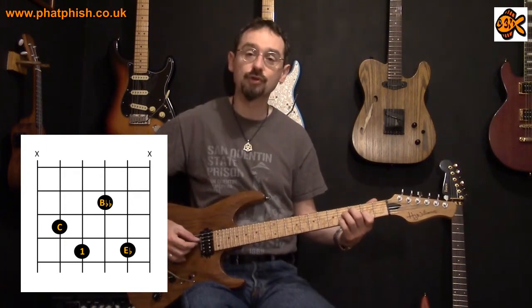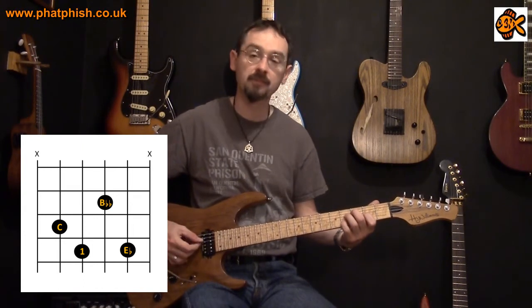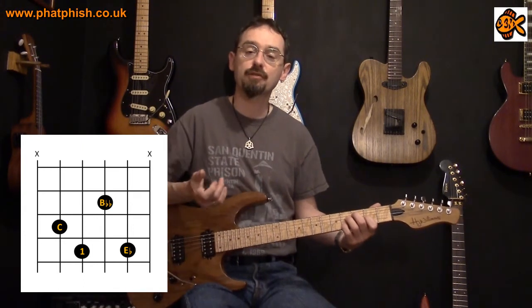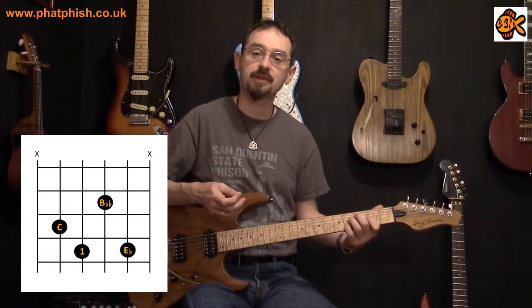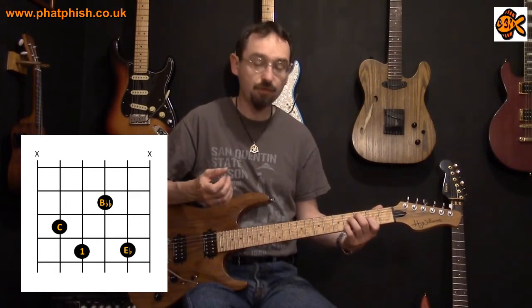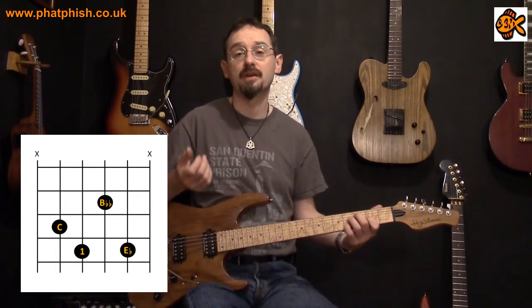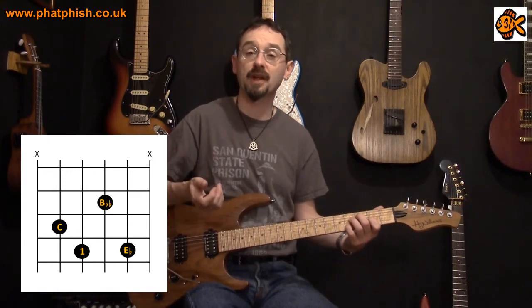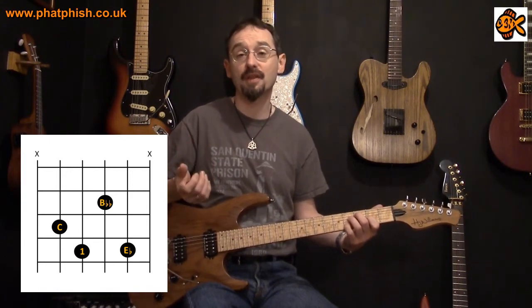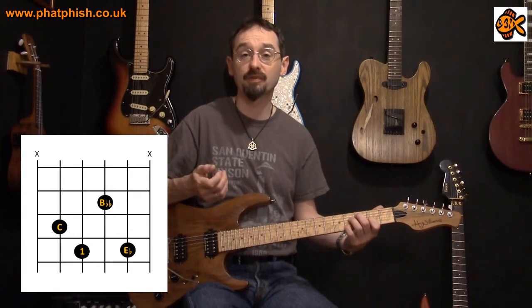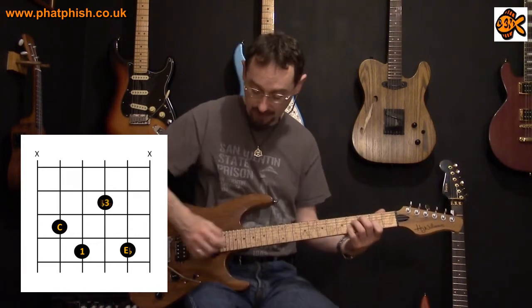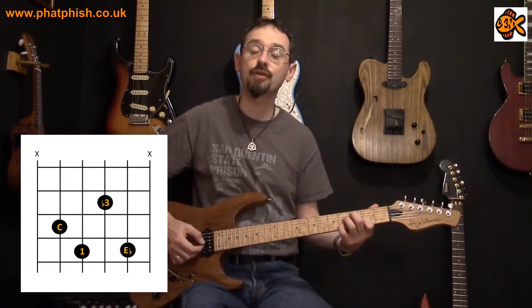So if this is the root note, the 1 degree, what's the flat 3 degree of G flat? Well, the 3rd degree of G flat would be B flat. We want the flat 3rd degree, so that would be B double flat, and we've got a B double flat here at the 2nd fret on the 3rd string.